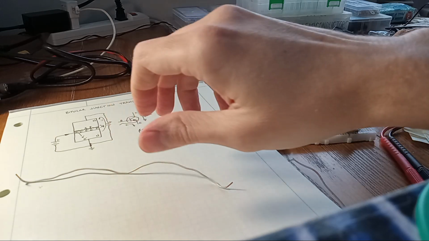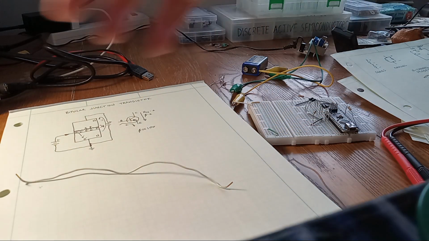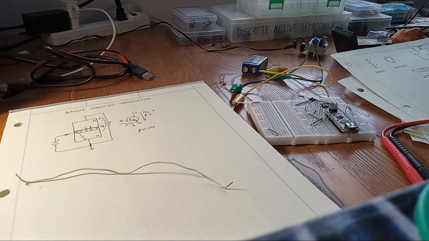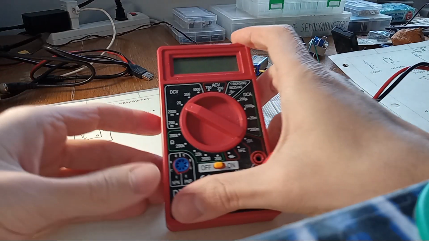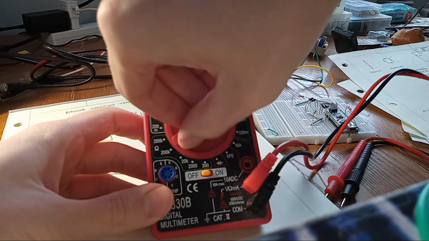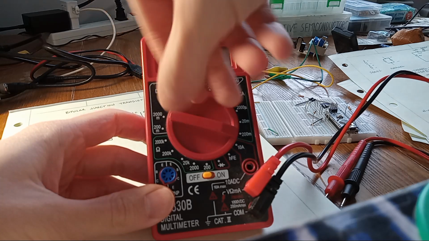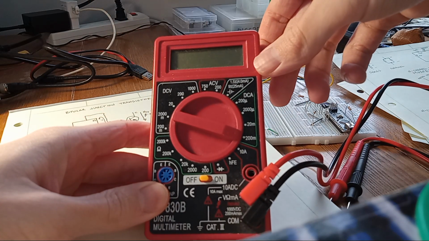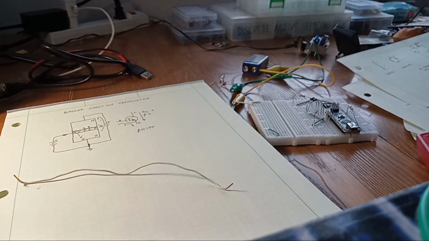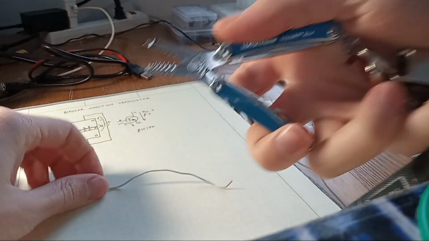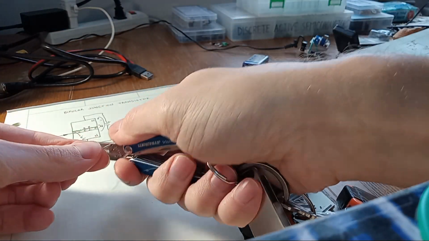So I need to be able to measure currents to do this. So I will be using my friend the multimeter, and the DC amps measuring region. What fun. But I need to measure this current on a breadboard.